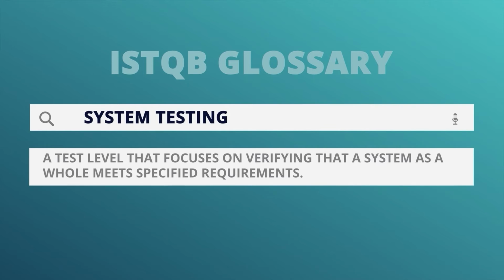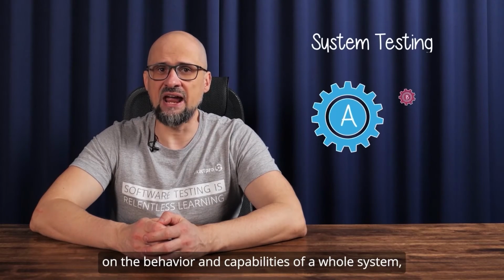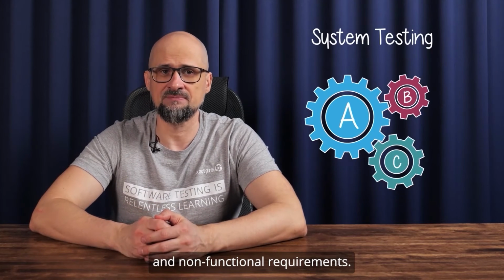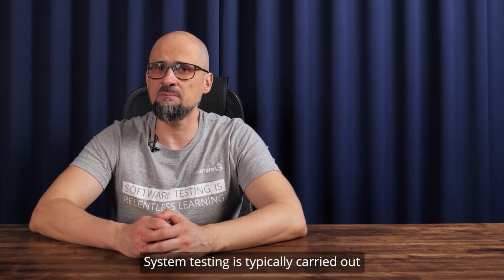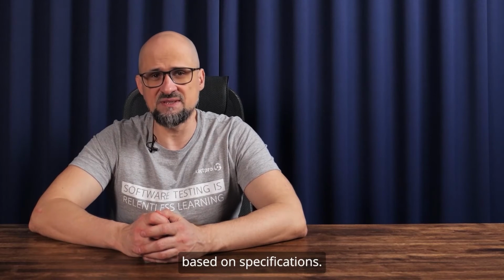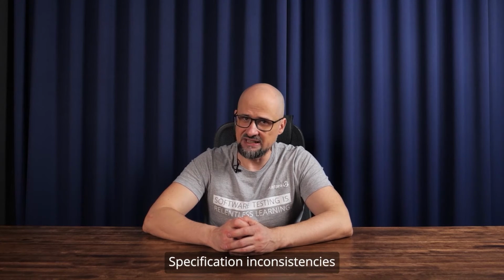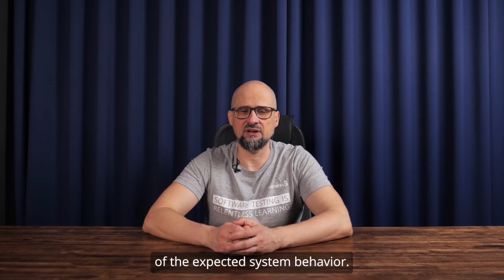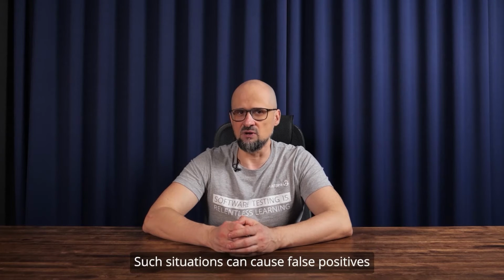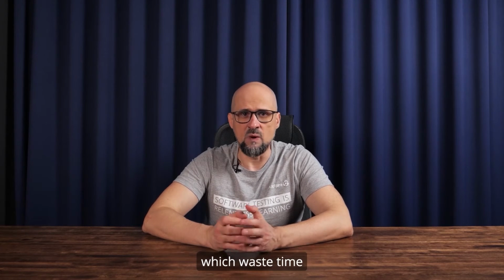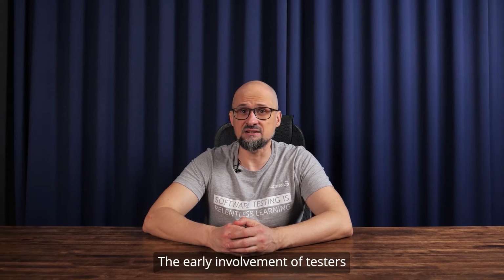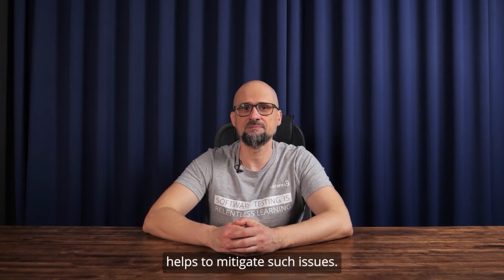as a whole meets specified requirements. This level of testing focuses on the behavior and the capabilities of a whole system, its functional and non-functional requirements. System testing is typically carried out by independent QA teams based on specifications. Specification inconsistencies can lead to a lack of understanding of expected system behavior. Such situations can cause false positives and false negatives, which waste time and reduce effectiveness. The early involvement of testers helps to mitigate such issues.